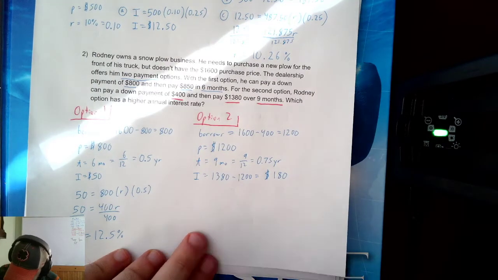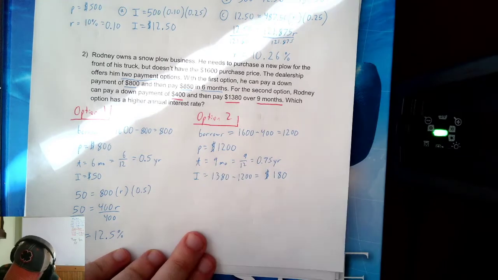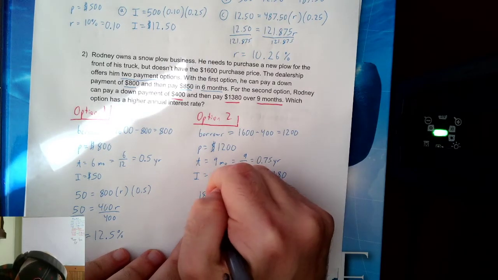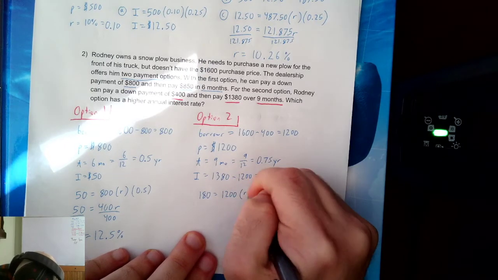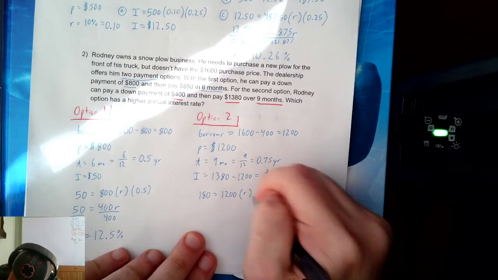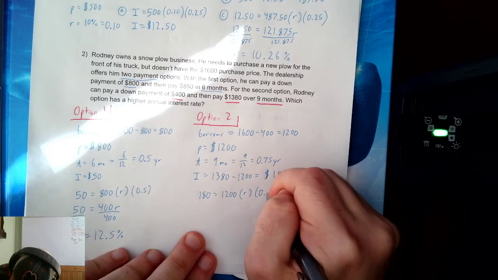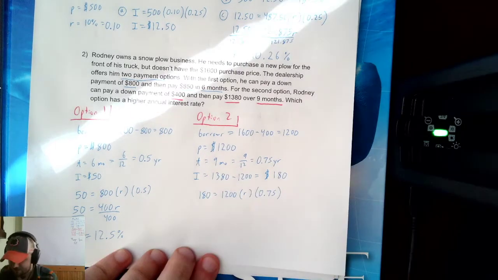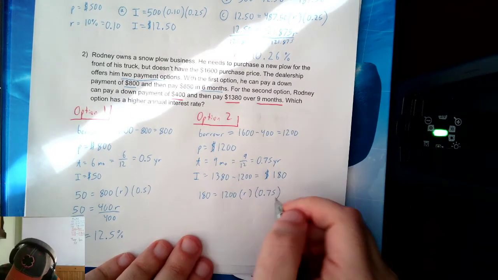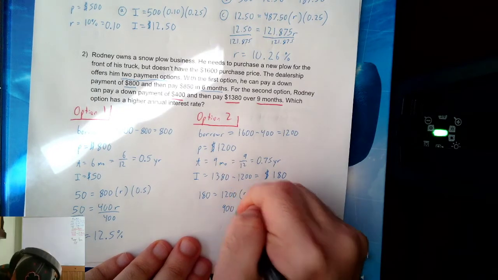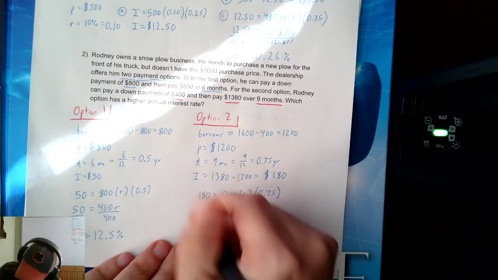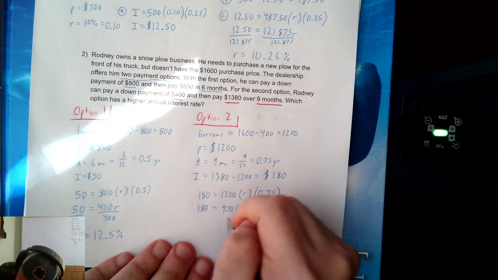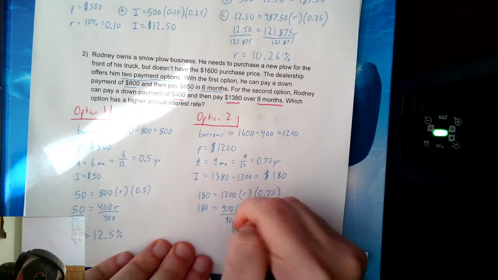Now let's take a gander at what's going on here. Let's plug into our formula. The interest should equal the principal times the rate, which is unknown, right? We're looking for the rate, times the time, 0.75 years. Multiplying here will give us 900R. You don't need the parentheses. I don't know why I wrote them. Should be 180. Divide both sides by 900.